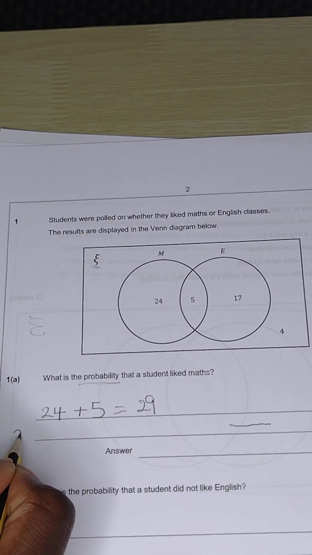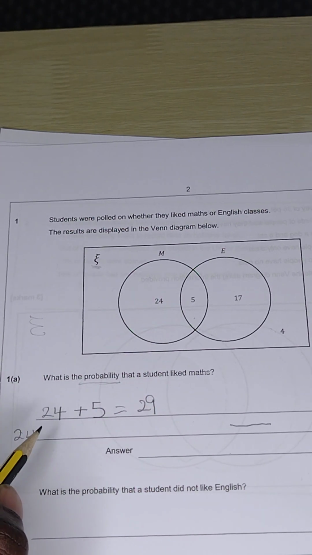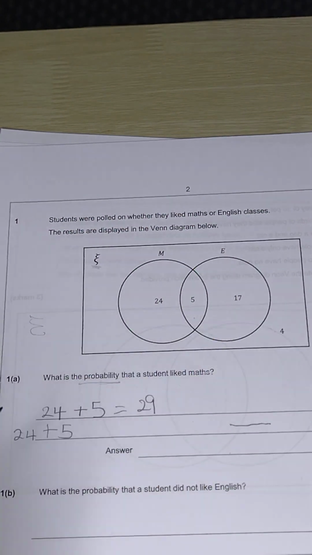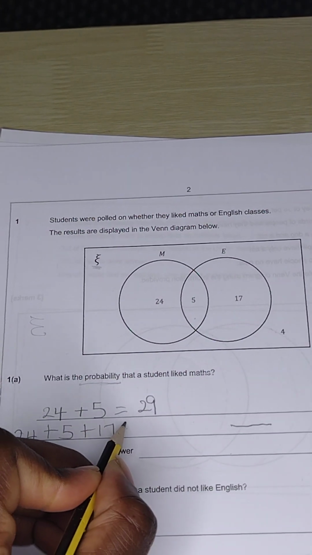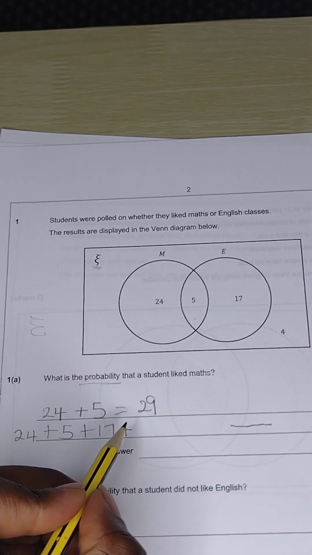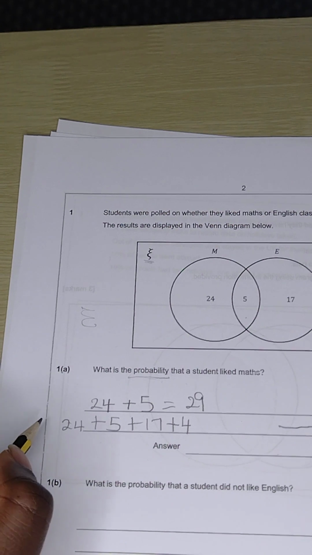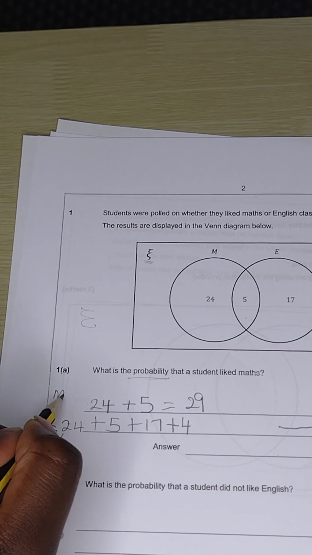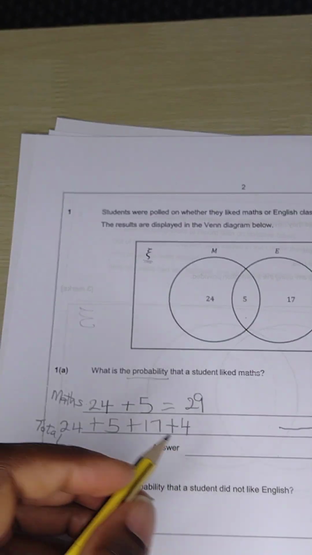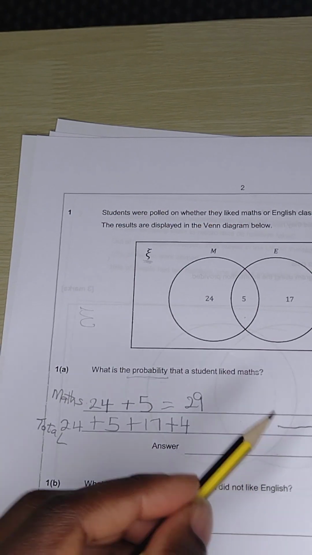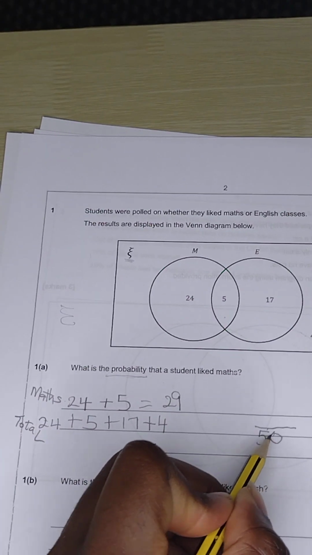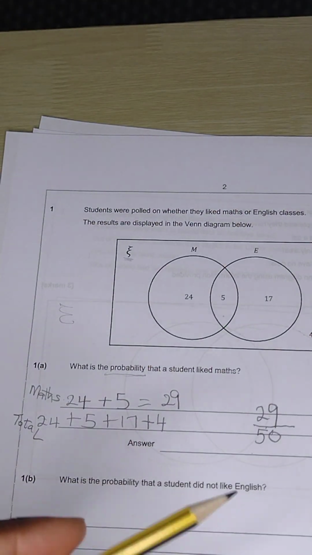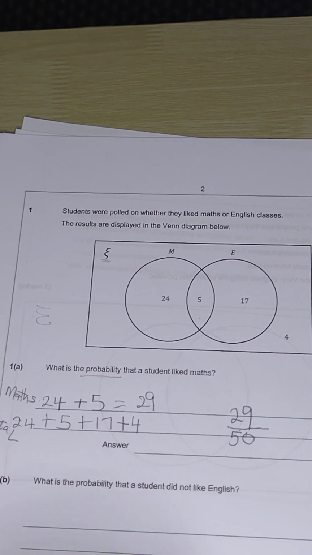So the total number of people involved are 24 plus 5 plus 17, and don't forget that 4 in there, so plus 4. All right, so this here is our total, and this one is just the number of people who like maths. So in total we have 50 students, and out of those 50 students, 29 like maths. So our answer is 29/50.